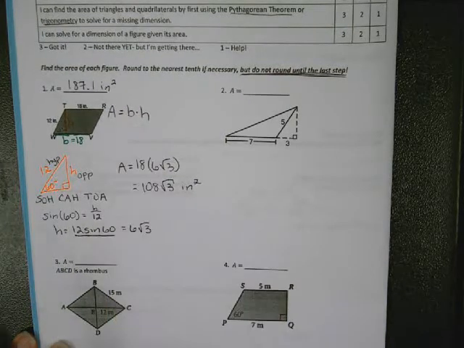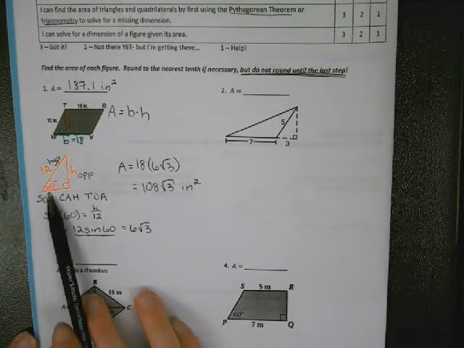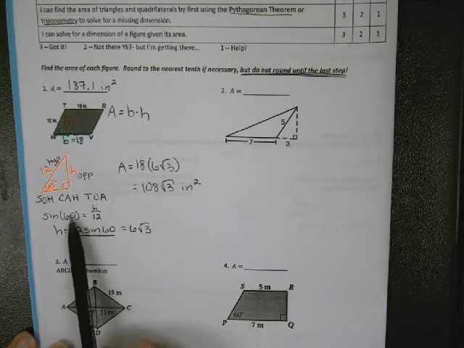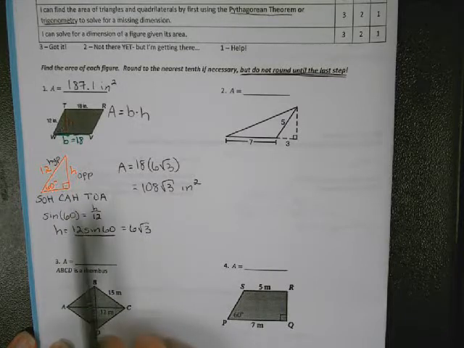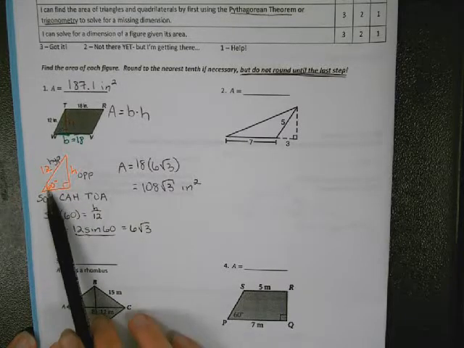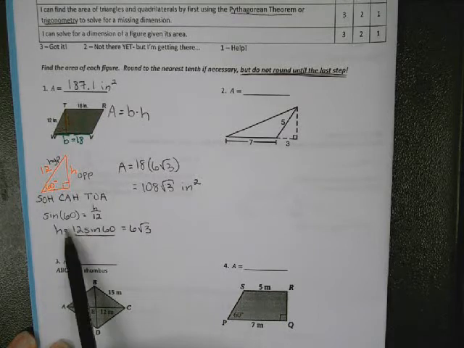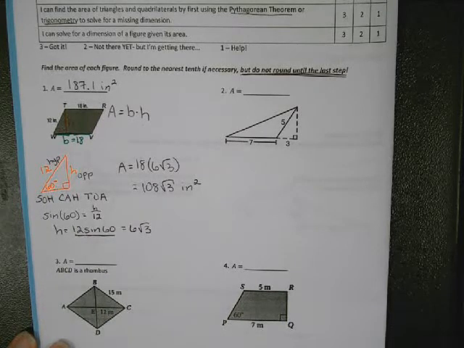So that one was using trig in order to solve for a missing piece of information to find the area. If you had noticed that that was a 60-degree angle and you know your 30, 60, 90 ratios better than you know your trig, you can go ahead and use those also. I do not care which way you do it. Sometimes, though, if that's not a special part of a special right triangle, then we are going to have to use trig. So usually I'll just go ahead and do trig because then it's one way fits all.